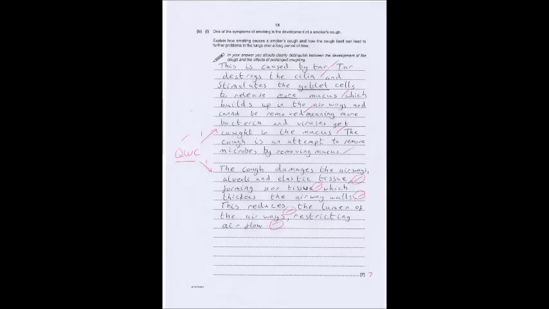Now the cough can damage the airways, particularly the alveoli and elastic tissue, forming scar tissue on the walls, which thickens the airway walls, reducing lumen size, restricting airflow. It can also make you prone to infection. Also, elastic tissue can be destroyed, which means you get less lung capacity.